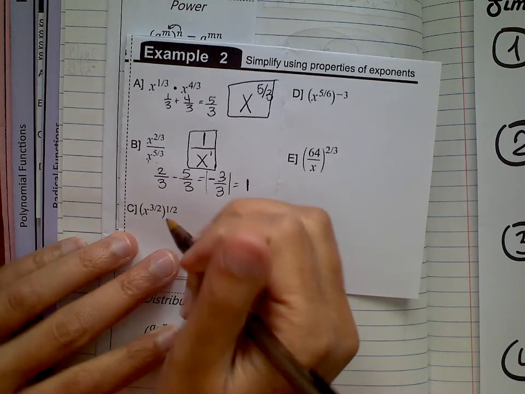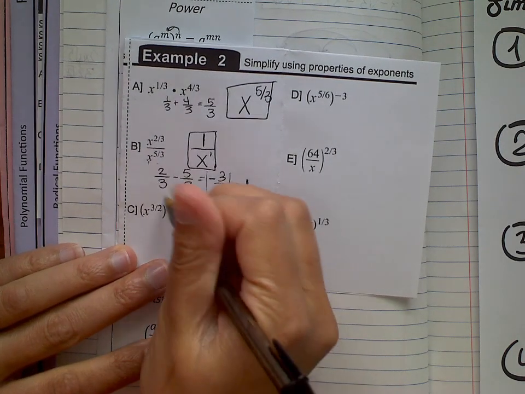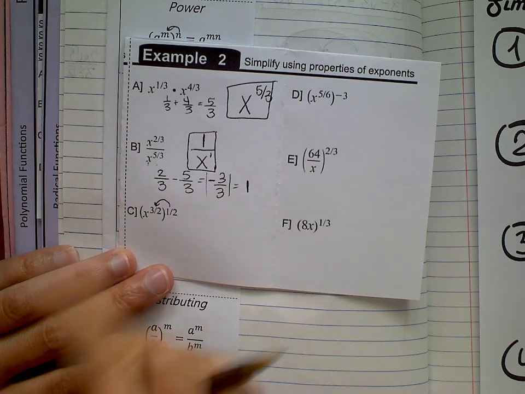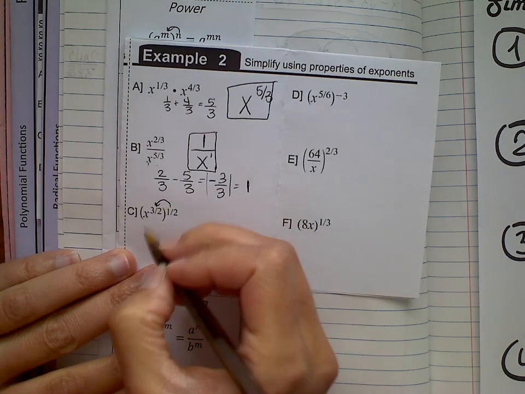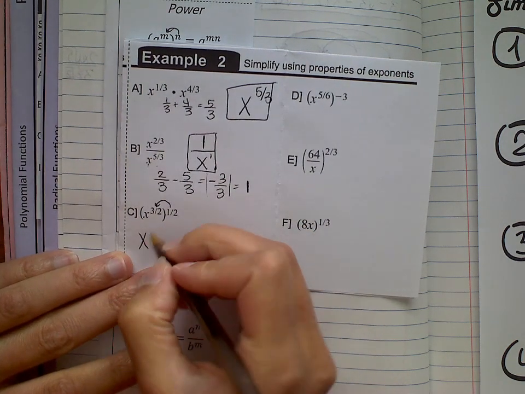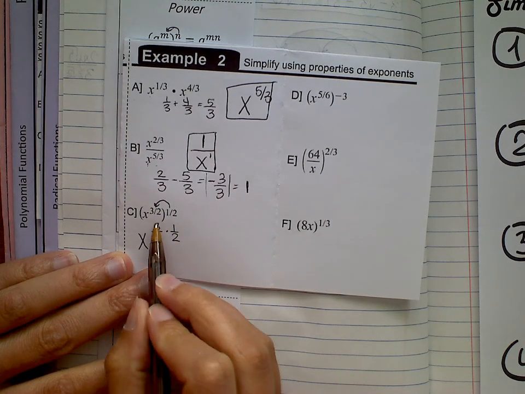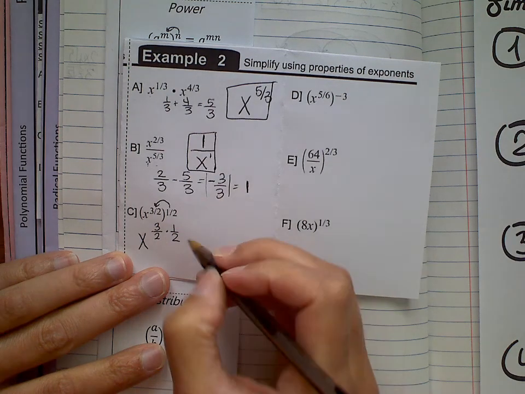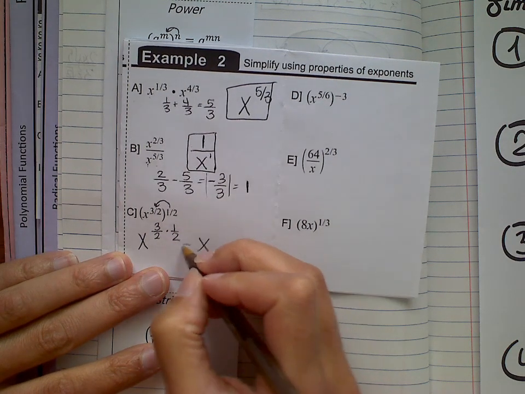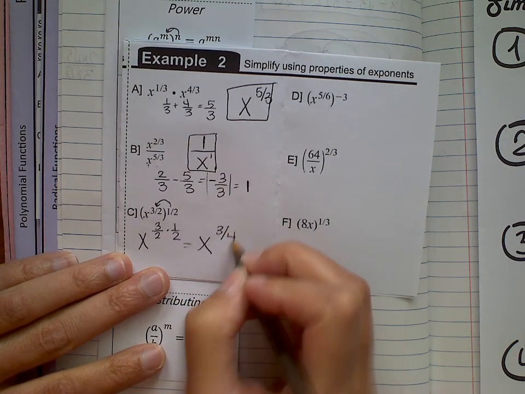Okay, so part C, we got those parentheses, so we're going to distribute to the one and only exponent in there because there's only one number in there, and when we distribute, we multiply, so we're going to be x to the 3 over 2 times 1 over 2 power, and I can't cross cancel or anything, so this is just going to change into 3 over 4 because we multiply straight.